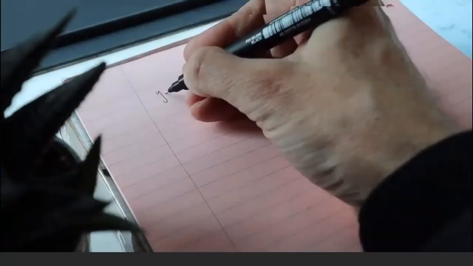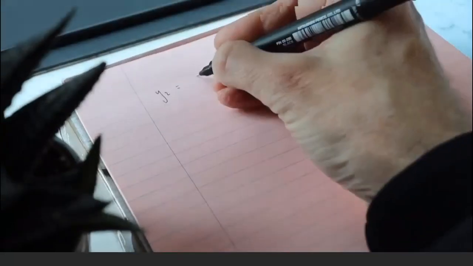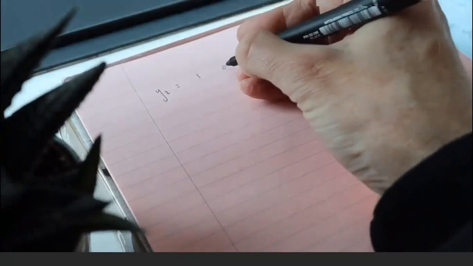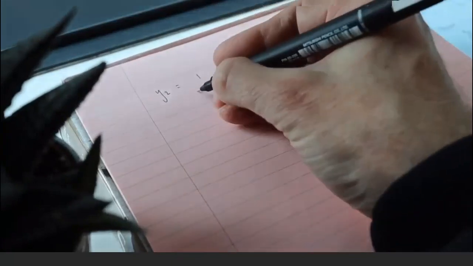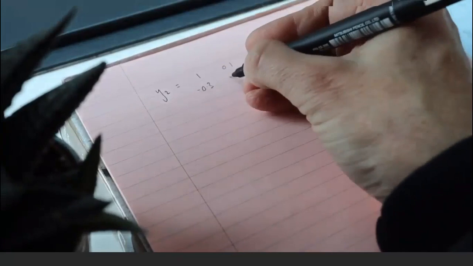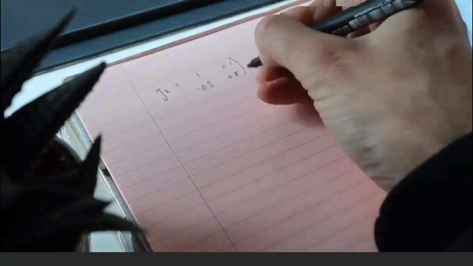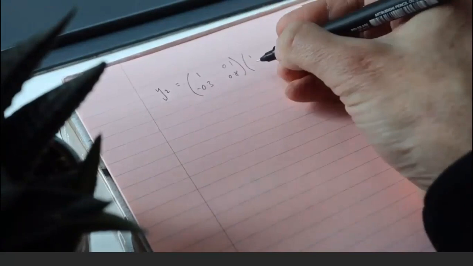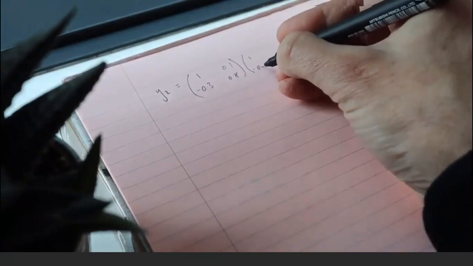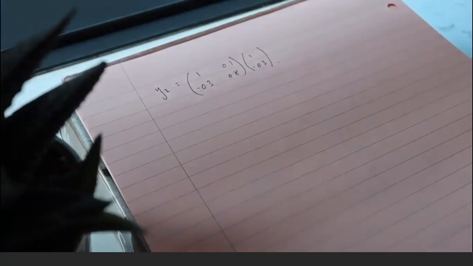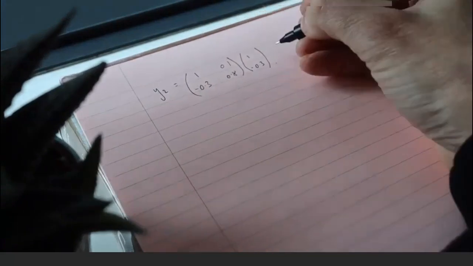So if I want the next iteration, it's going to be y2, the next one. It's going to be that same matrix, 1.1 minus 0.3, 0.8. Times by the estimate I got for 1.1, and then I'm going to multiply that out.